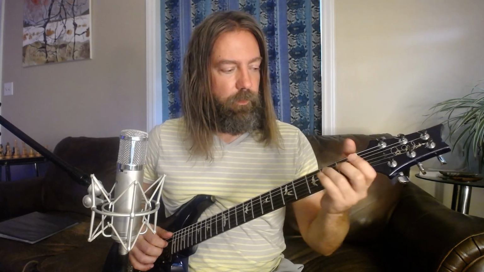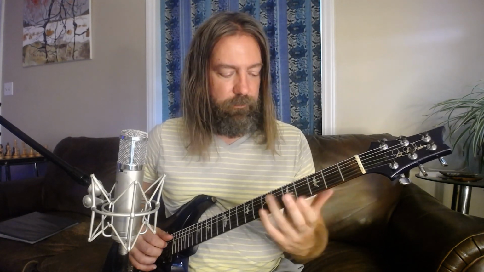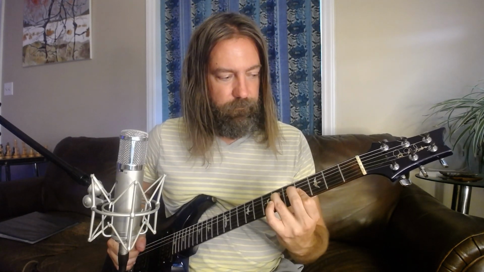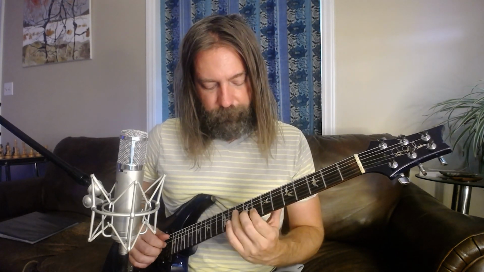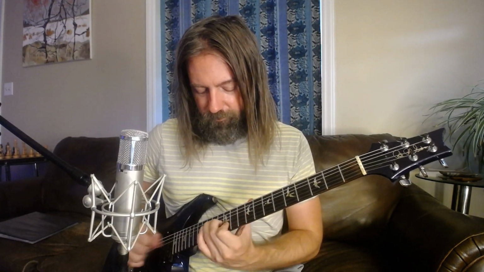Now when we apply that to the scale, 1 major, 2 minor. It's got that flat 3 in it. Again, what I just did. Or there's a 3 chord, 4 chord, 5, 6, 7 root.